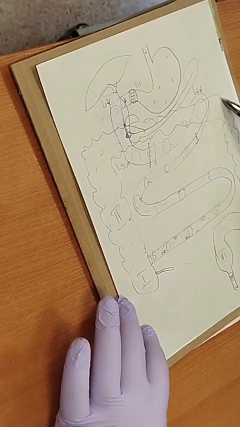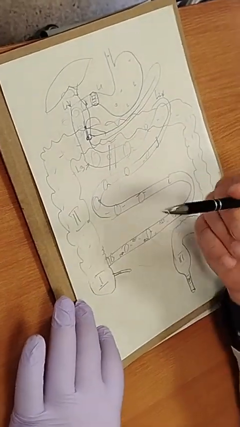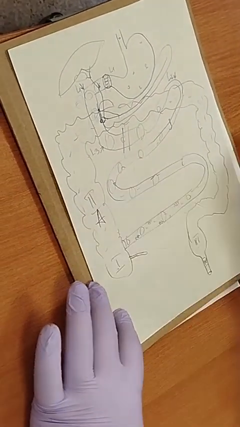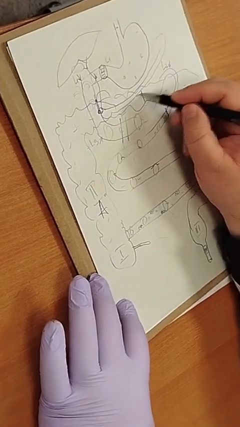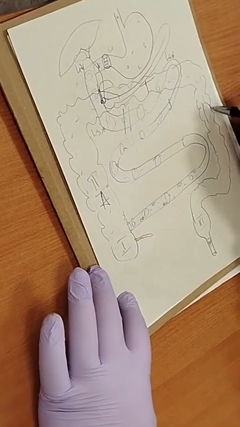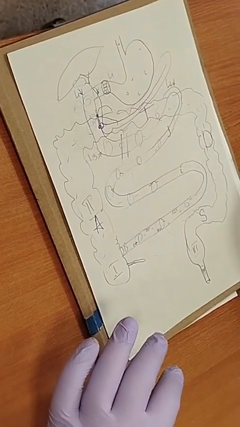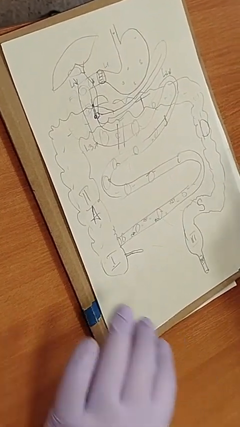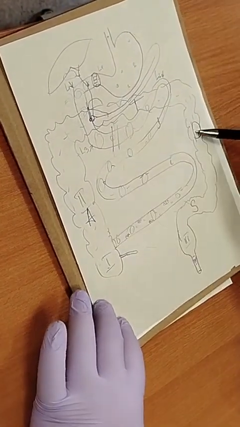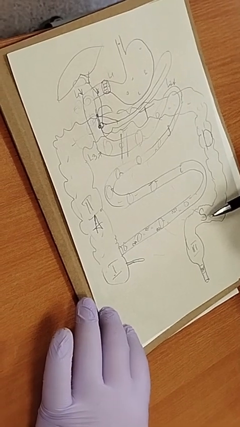And the colon consists of ascending colon, transverse colon, descending colon, and sigmoid colon. 4 departments in the colon: ascending, transverse, descending, and sigmoid. That is the colon.